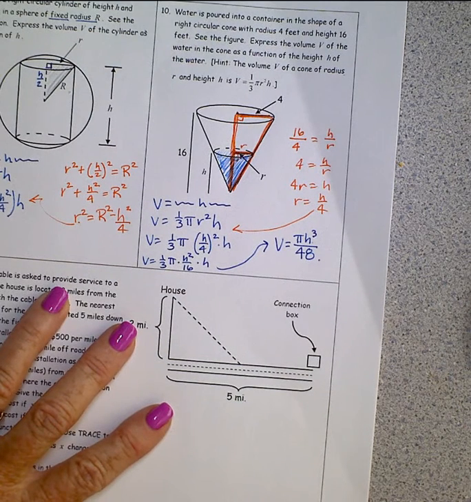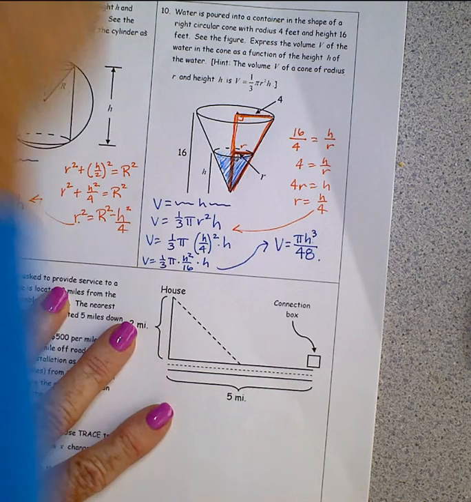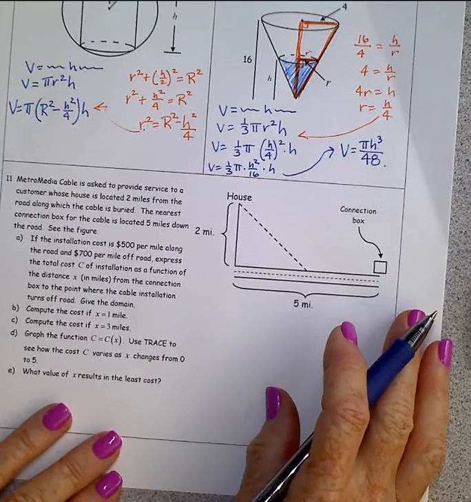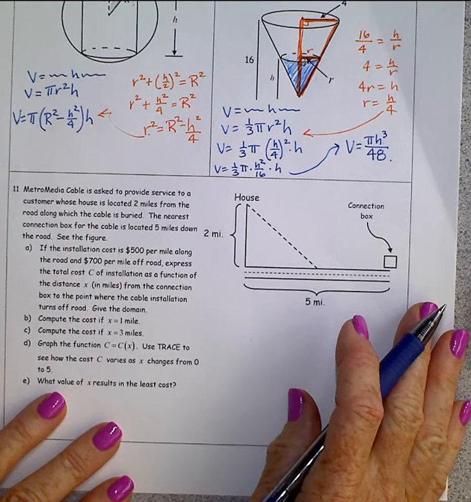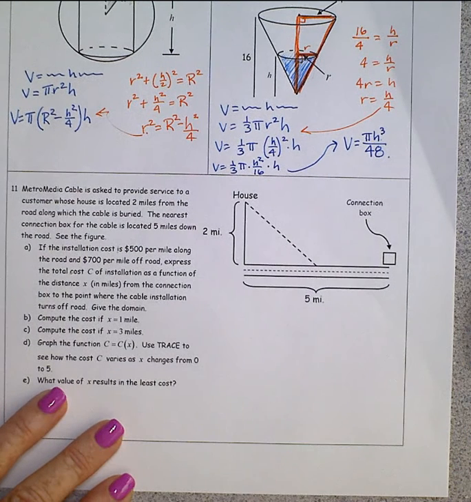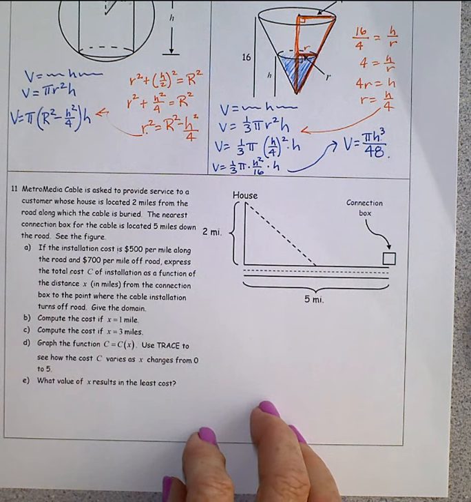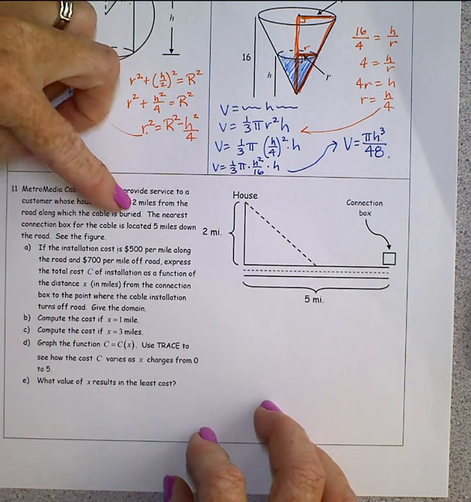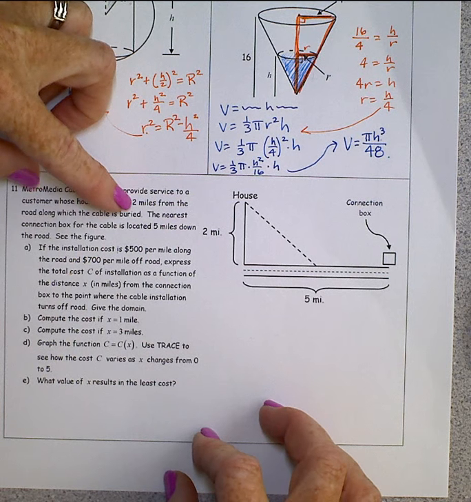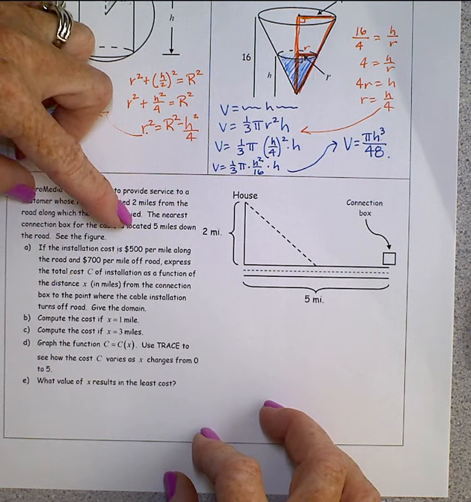All right. Last one, down here on the bottom. Okay. Metro Media Cable is asked to provide service to a customer whose house is located 2 miles from the road along which a cable is buried. The nearest connection box for the cable is located 5 miles down the road.